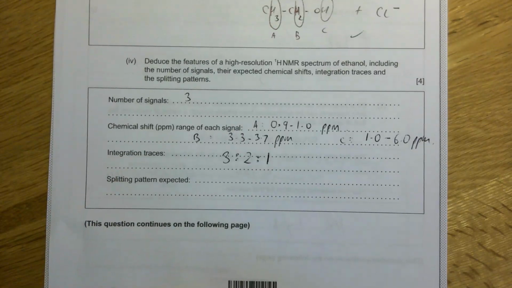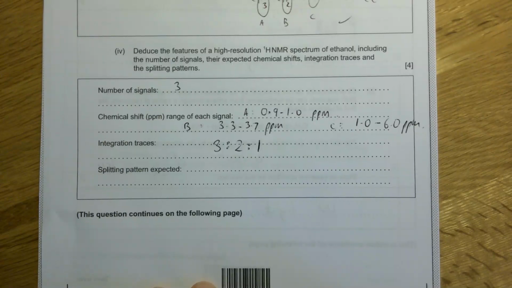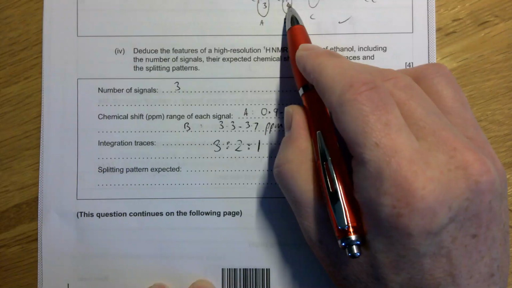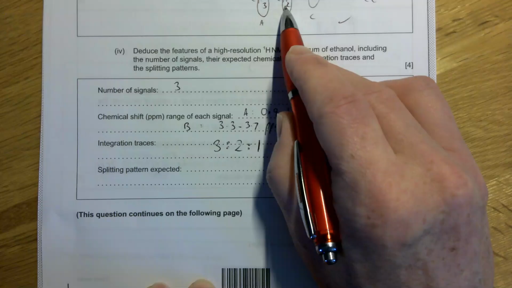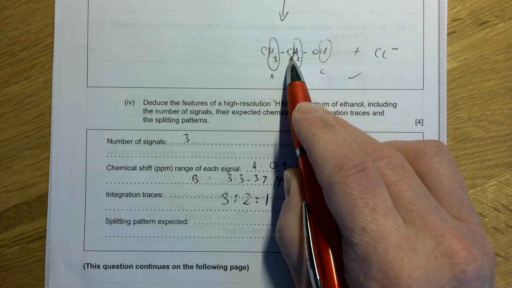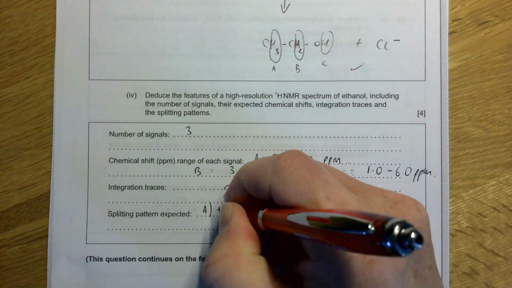And what splitting pattern would you get here? Now it's pretty generous in the mark scheme here, quite rightly. A would be a triplet, that's straightforward. It's the adjacent carbon. This carbon is the adjacent carbon, you can't see it. It's got 2 hydrogens on it. 2 plus 1 is 3. And so for A, we'd get a triplet.